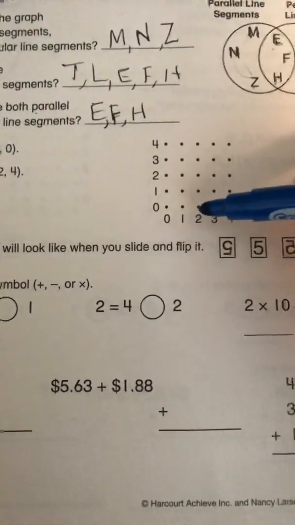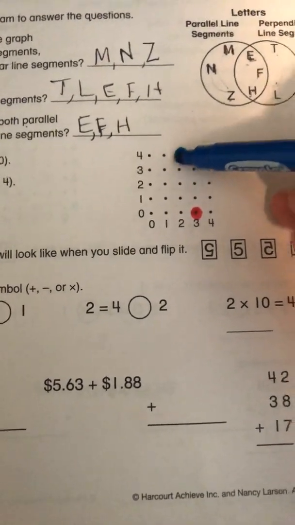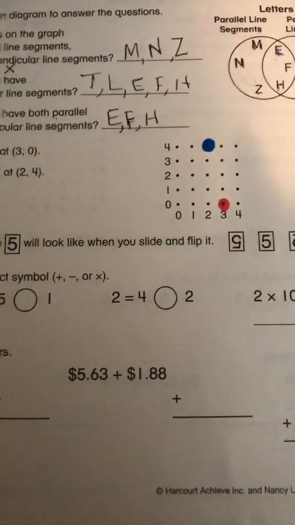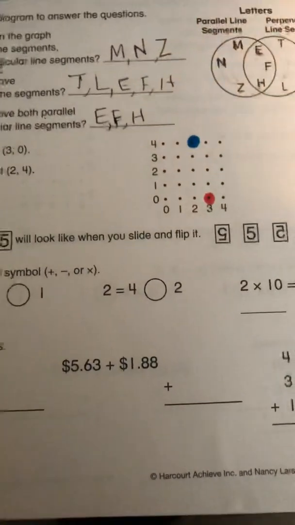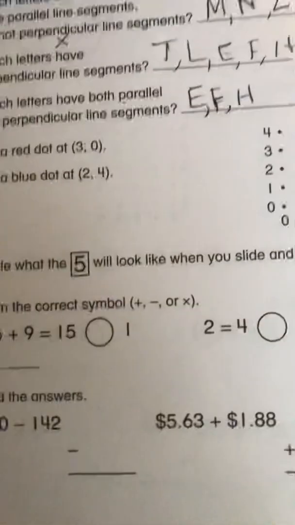So let me get my blue. All right, so I go right 2, up 4. Right 2. 1, 2, 3, 4. And this is what my dot should look like. Good job, friends. Okay, let's keep going.